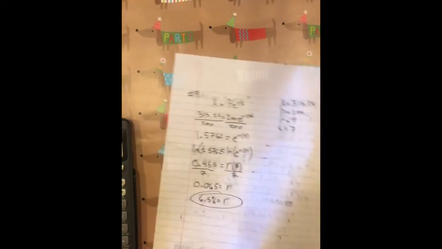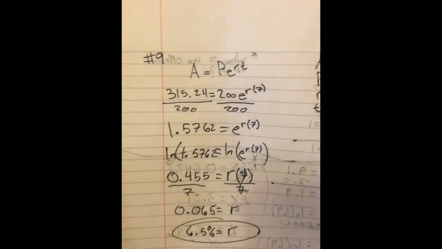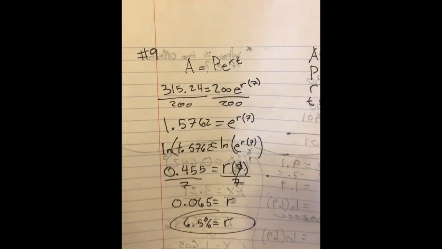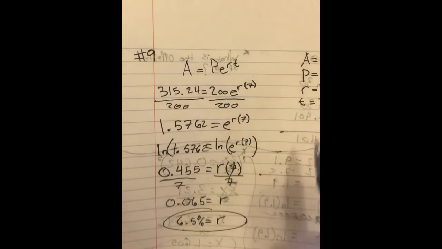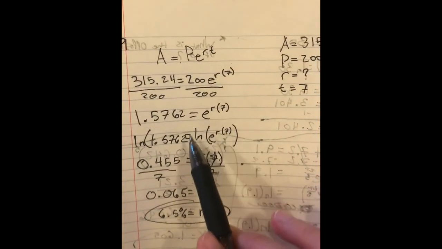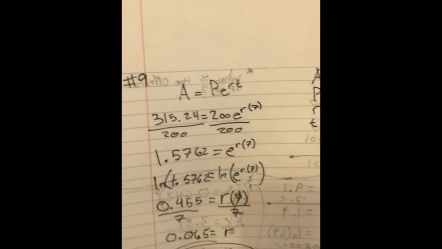So I hope that made sense. I hope that's clear for you guys. Okay. Again, the whole point of this problem is to really get you guys used to swapping out ln and e and canceling each other out.